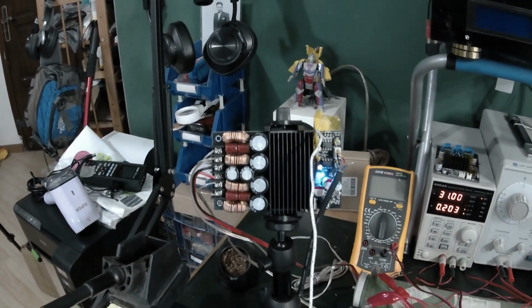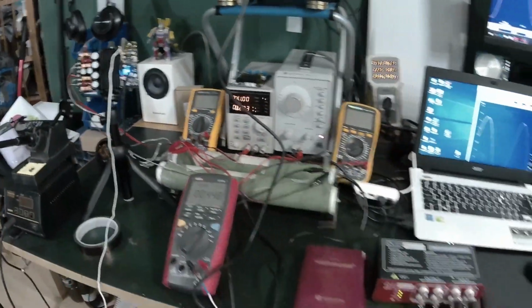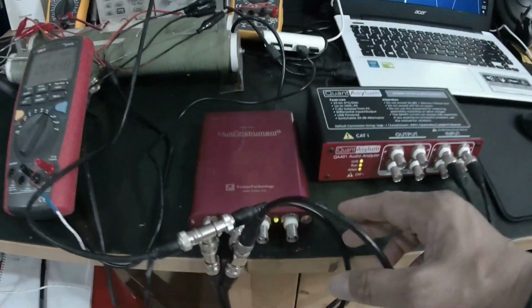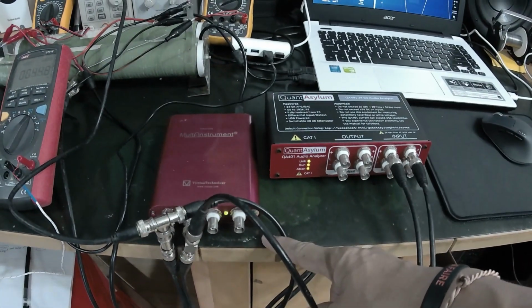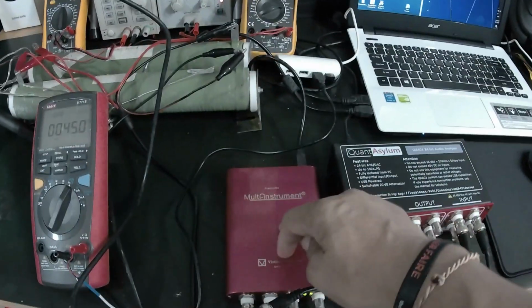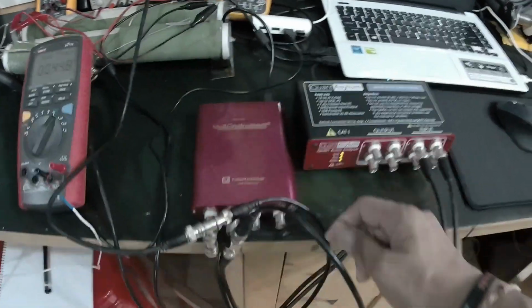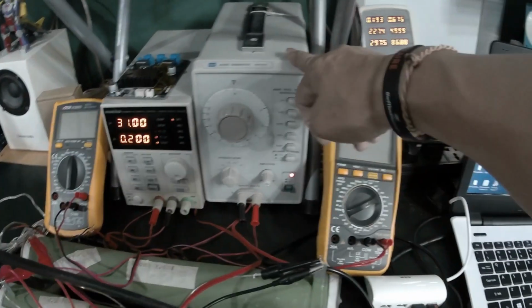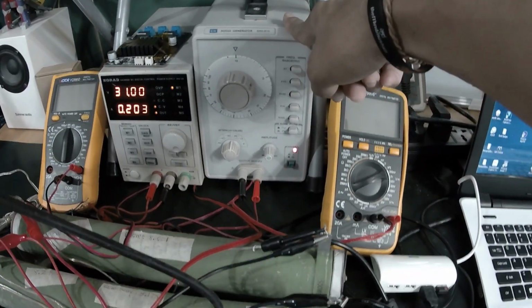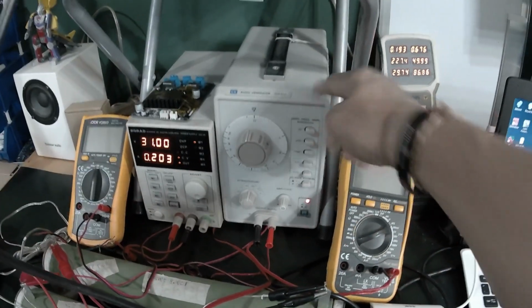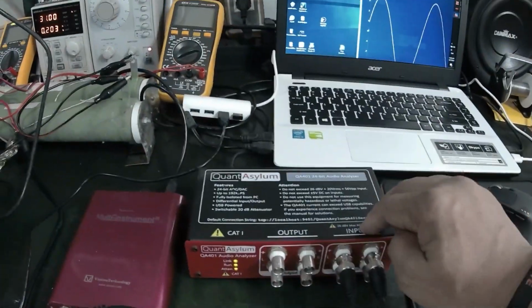I don't have the differential probe right now. That is why I need to do something about the grounding system. That is also the reason why I'm not using the AWG, the arbitrary waveform generator from this multi-instrument, because this BNC here is a ground reference. Rather, I'm using the external AF generator, which is easy for me to hook up. This equipment is basically a ground reference, and that is also the reason why I don't use the Quant oscilloscope.